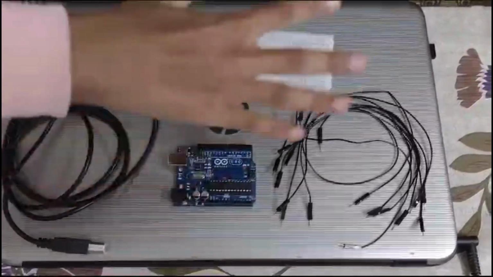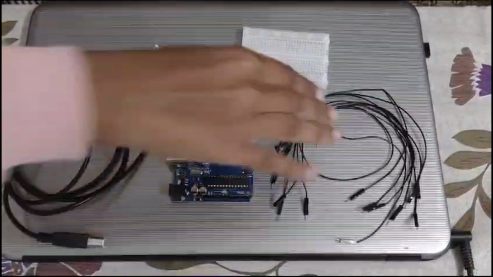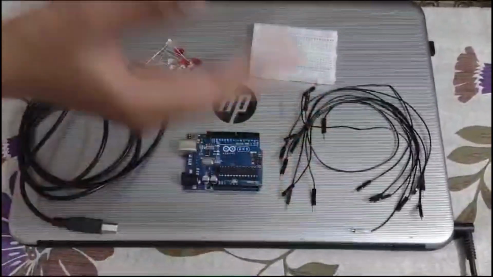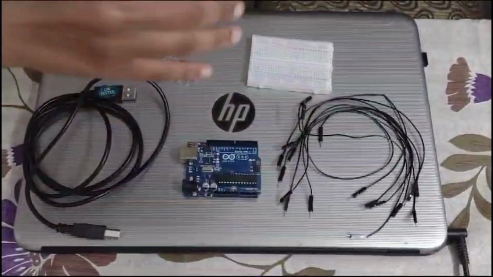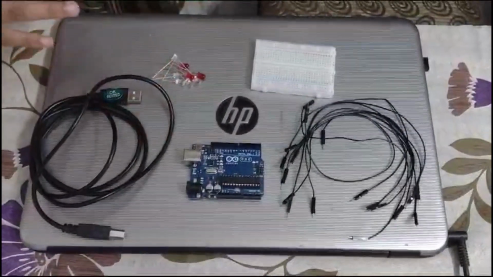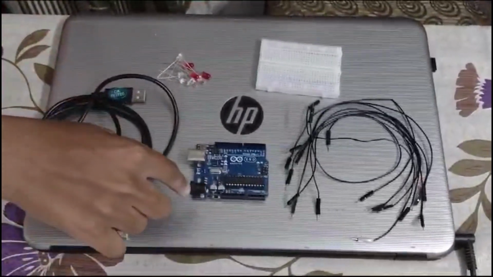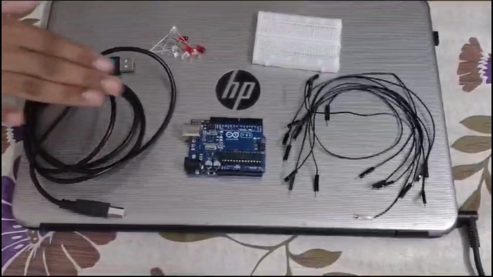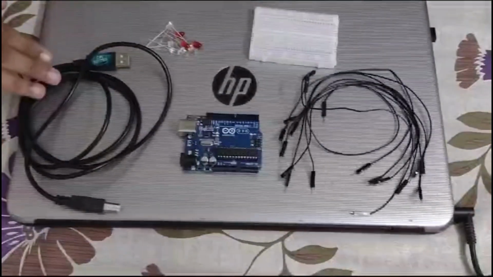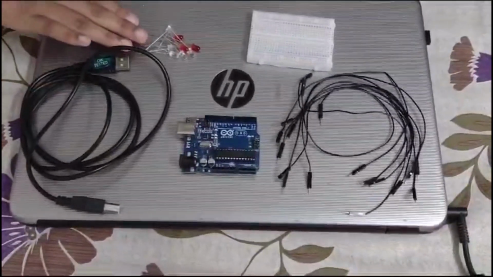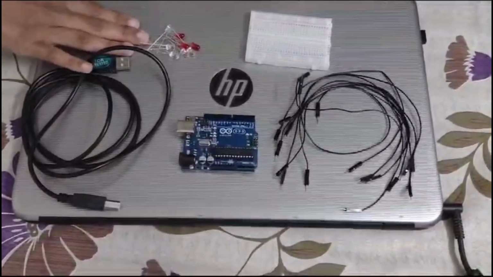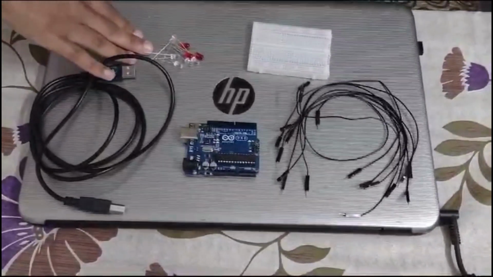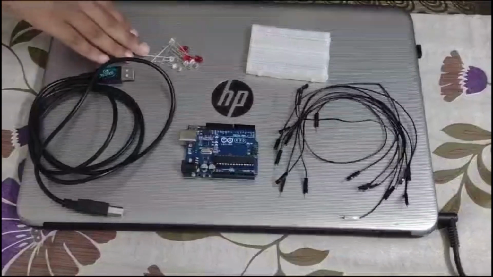Now we will mainly require five things for it. The first one is the male to male jumper cables, and the number will be according to the pins we use. The second will be the Arduino. The third will be the USB, which will connect the Arduino to the PC or the laptop you are using. The fourth material would be the LED pins, and you can use as many as you want. There is no obligation on the number.